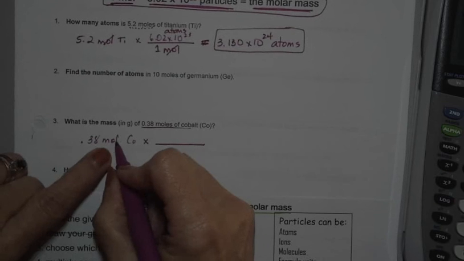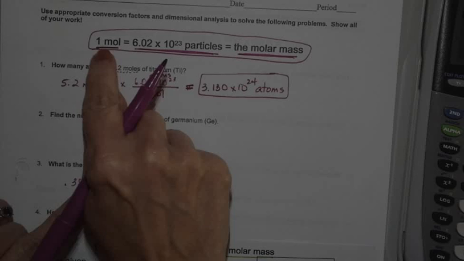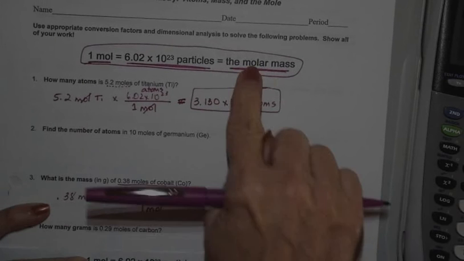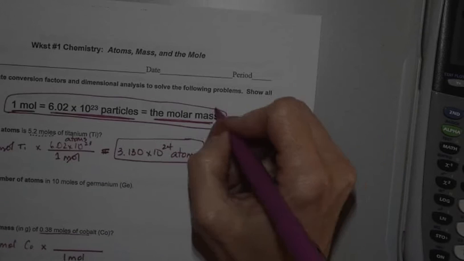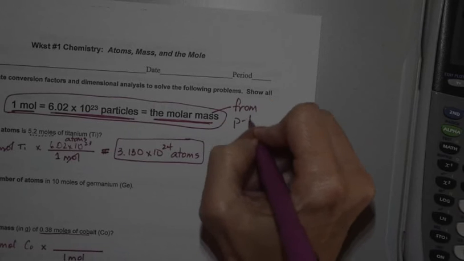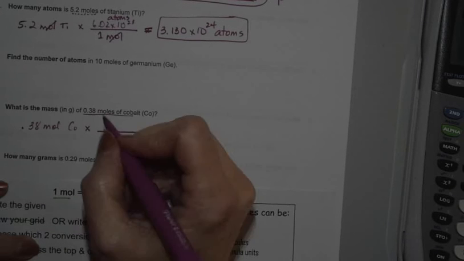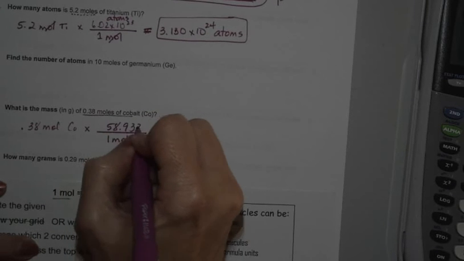So of these 3 up here, this one is the one that says mole. So for every 1 mole, and then what is the mass? Of these 3, which one is mass? Well, it's the molar mass, and I get the molar mass from the periodic table. So in this case, the molar mass of cobalt, which I can't find a periodic table here. Okay, so the molar mass of cobalt is 58.933 grams, and that's the mass of 1 mole of cobalt.